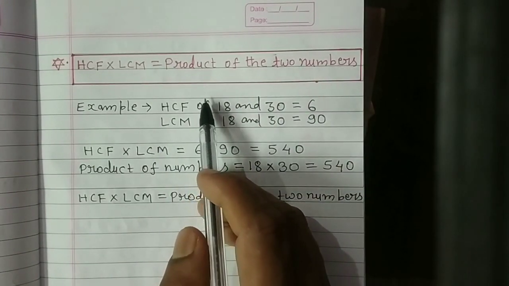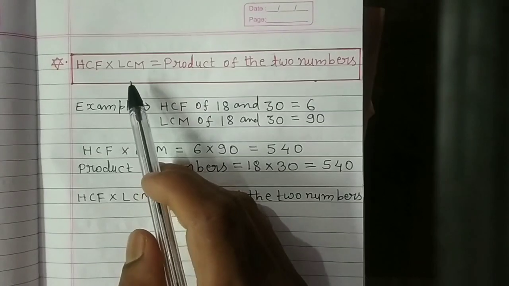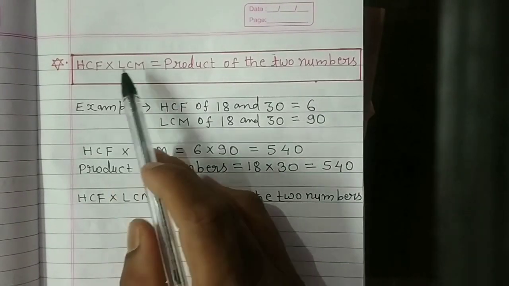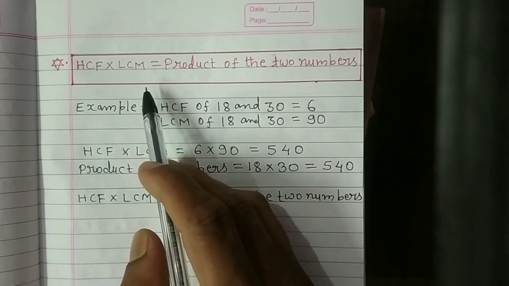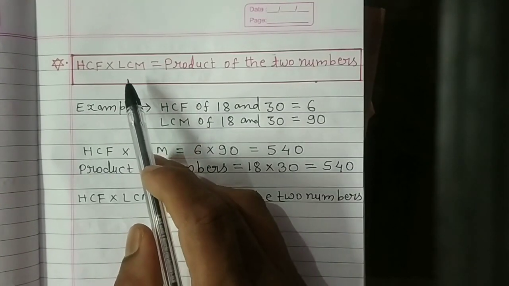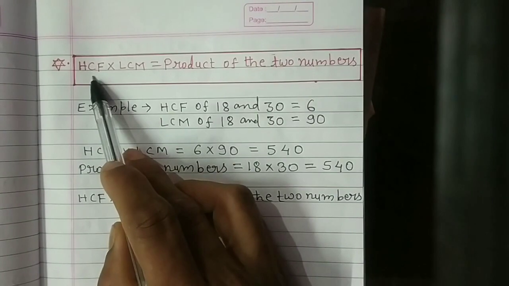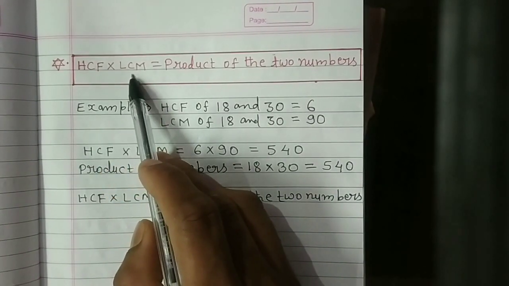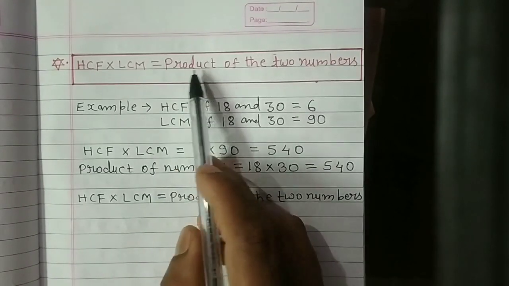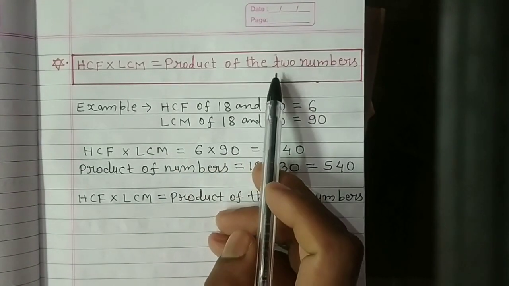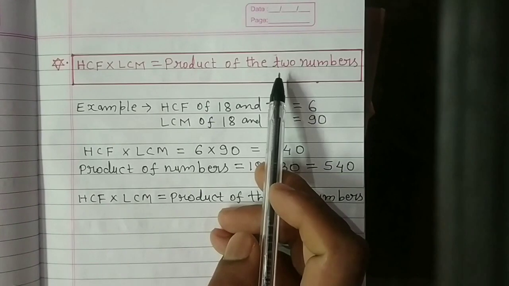This means if we have the value of HCF and LCM of any two numbers, then the multiplication of the HCF and the LCM will be equal to the product of the same two numbers. Clear?